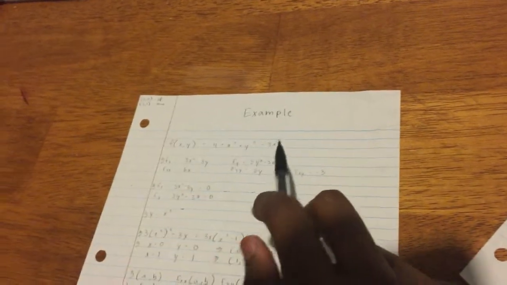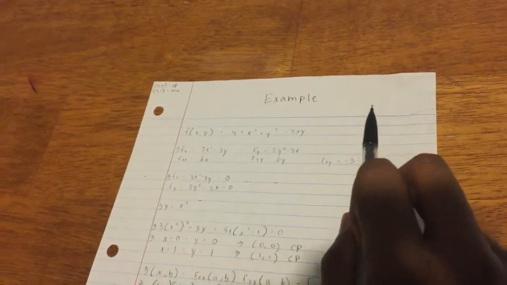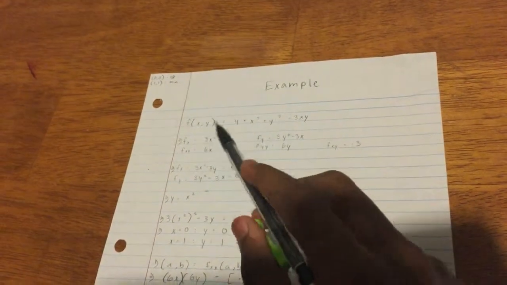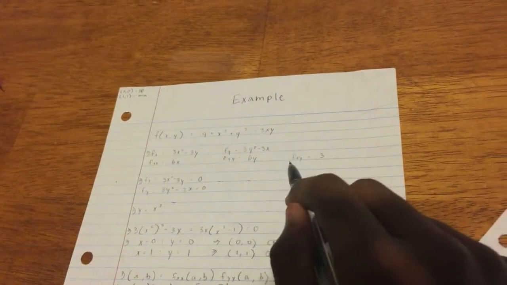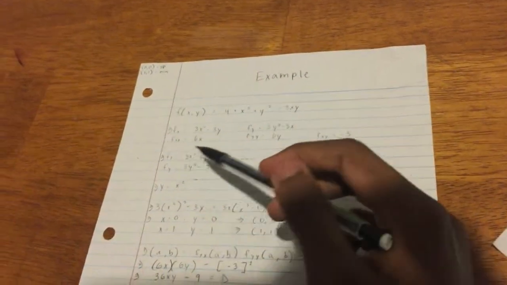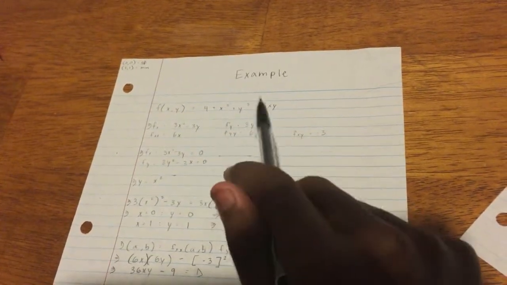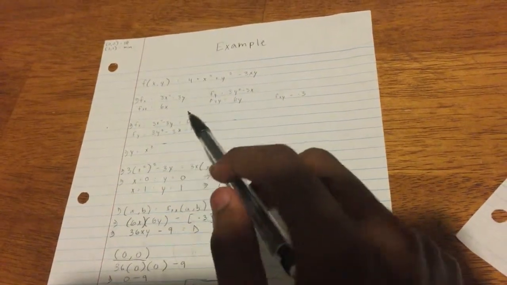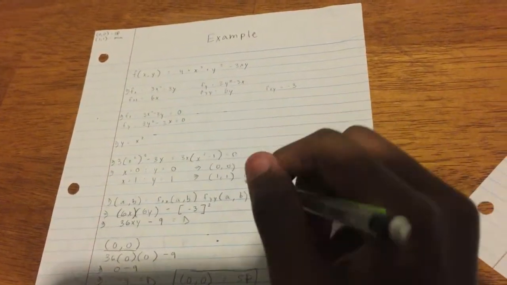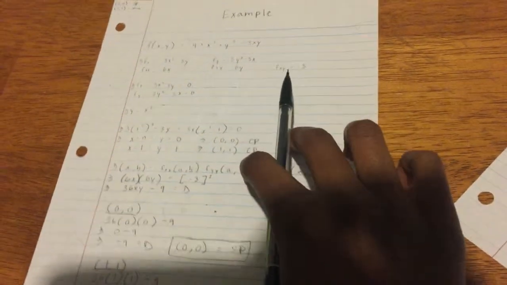So what we have here is an example in which we will be solving for the relative extrema given a function. We already solved for the first and second partial derivatives, and we also solved for fxy. If we first set the first partial derivatives equal to 0, and when we do that we get 0, and plugging them back into the original function we get the second point. So we get 0, 0 as one critical point and 1, 1 as our second critical point.